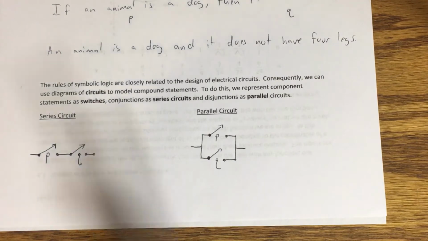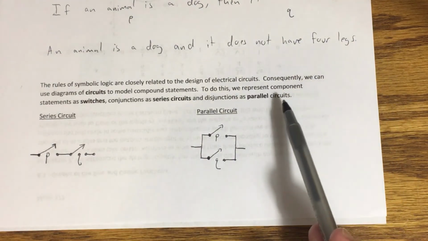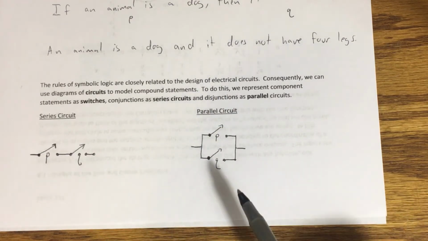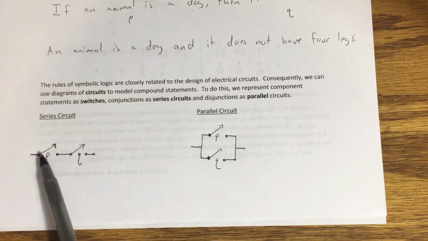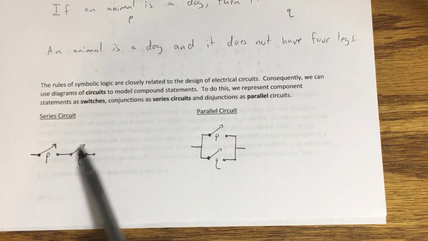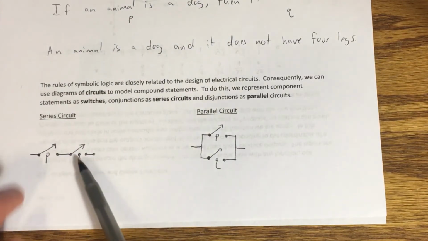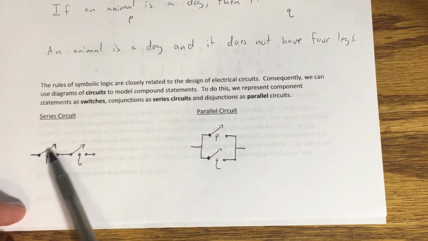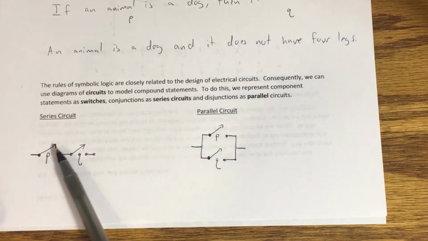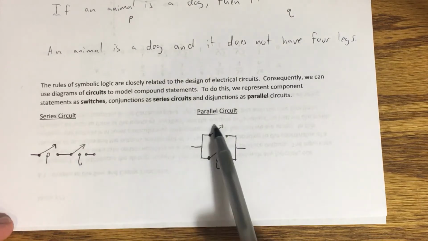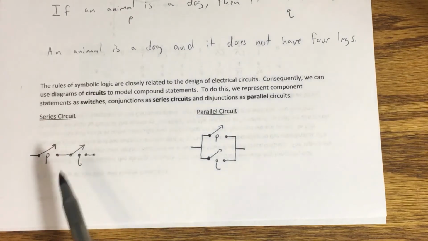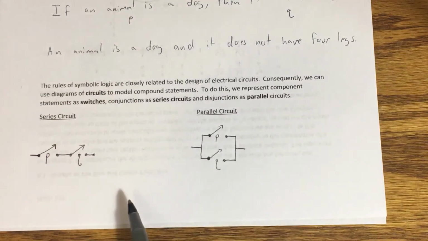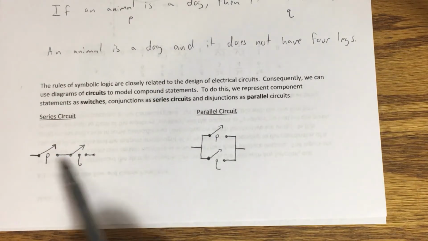What we're going to do is take compound statements, and we're going to look at the component statements within those compound statements and represent them by switches. And in a circuit diagram, these little arrows are called switches. And if you notice, there's these little nodes or little dots here. You want to think of the dots that these switches are attached to as almost being like a hinge. So that switch can stay open the way that I have it written right here, or it can swing shut. We associate the position of those switches, and I mention this again on the next page, with whether the component statement is true or false.